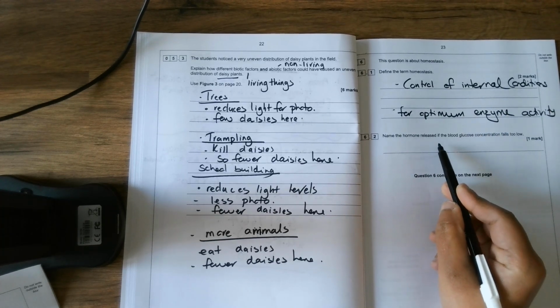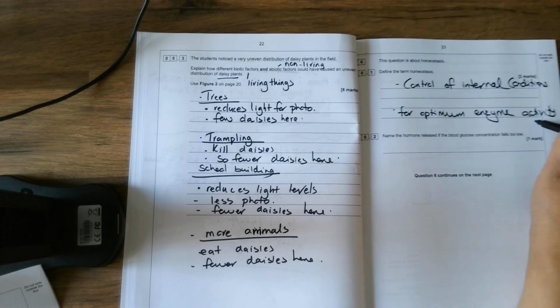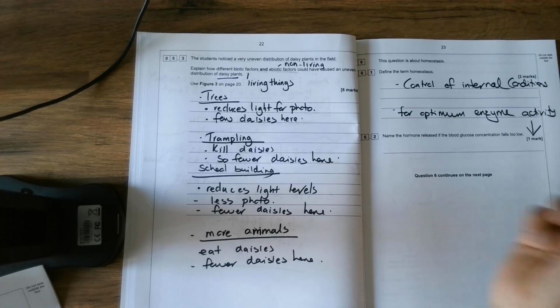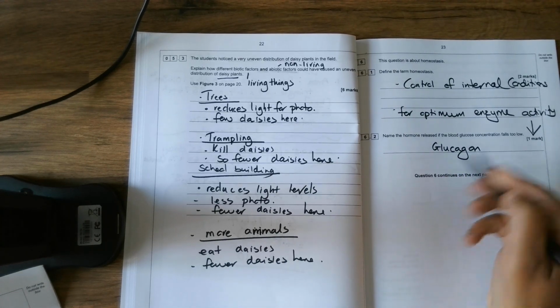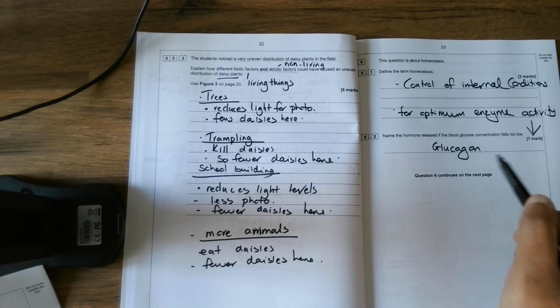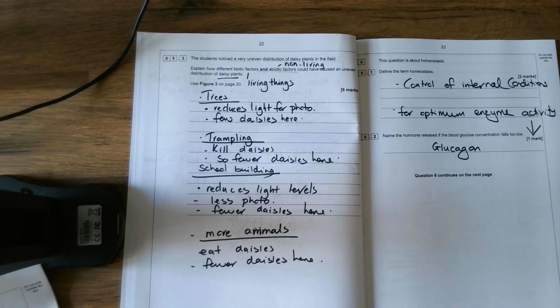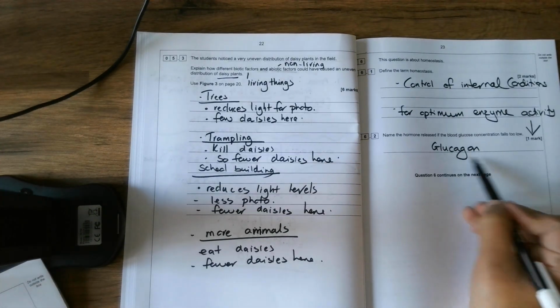Name the hormone released if the blood glucose concentration falls too low. Possibly because you've been fasting, say for 10 to 12 hours. It is glucagon, not insulin. Insulin is released if blood glucose concentration is too high, which is after a meal. Make sure you get the spelling right.